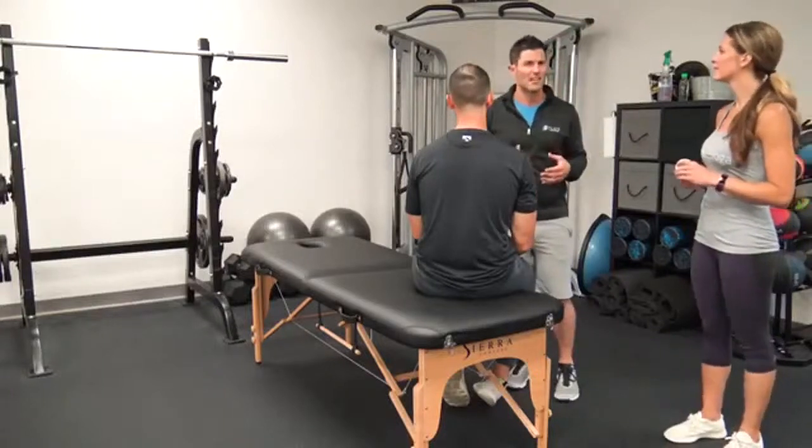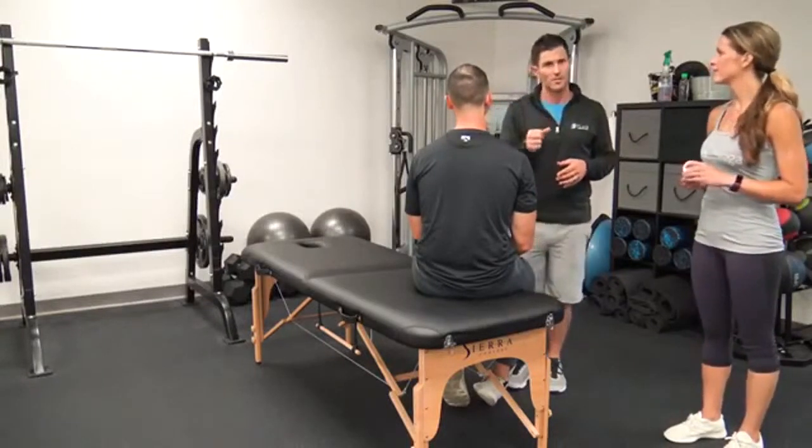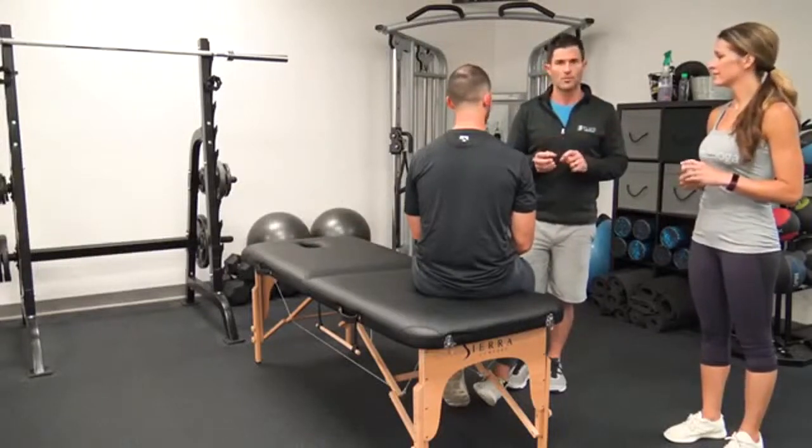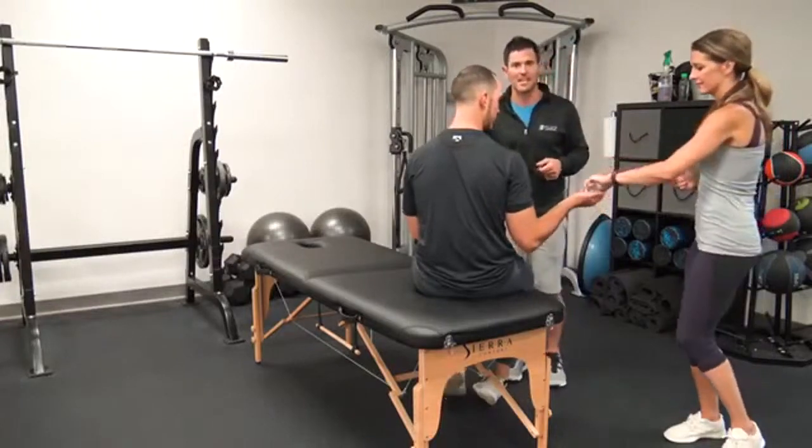People often have a hard time finding it, but once you've pinpointed it, believe me, if there's some pressure there, it's going to tell you. So we're going to use that ball to start. He's going to place it behind his back and he's going to lay on the table.